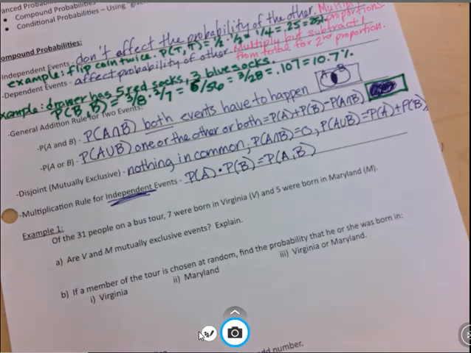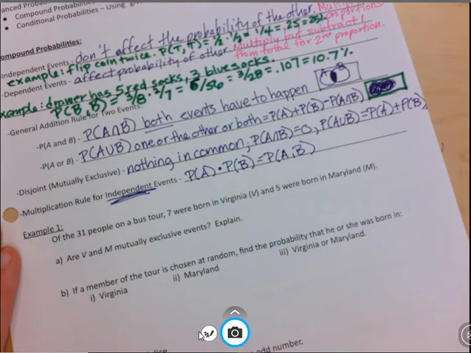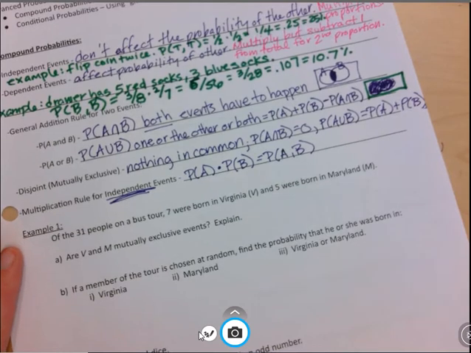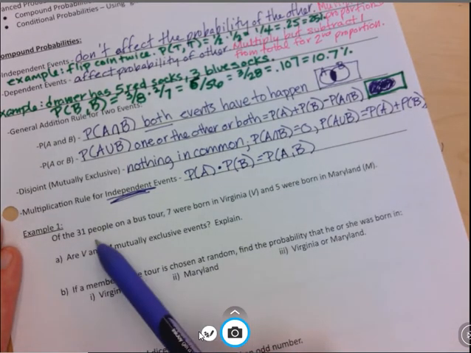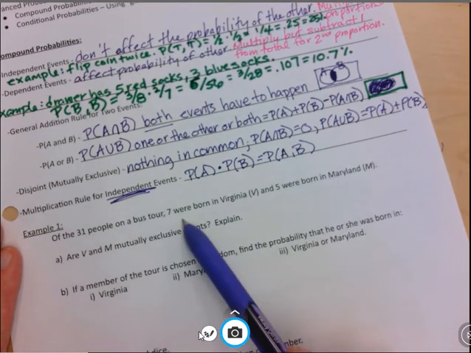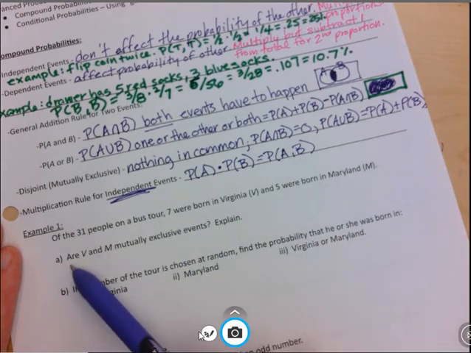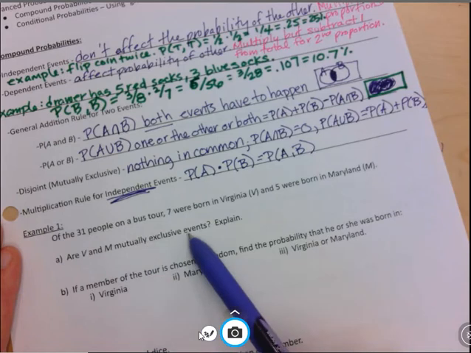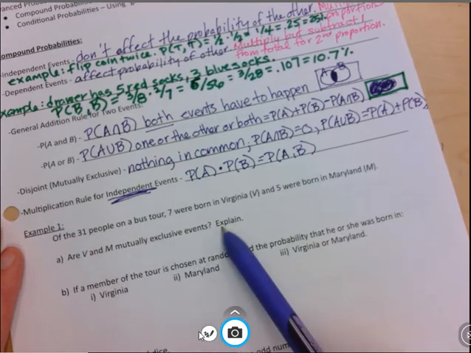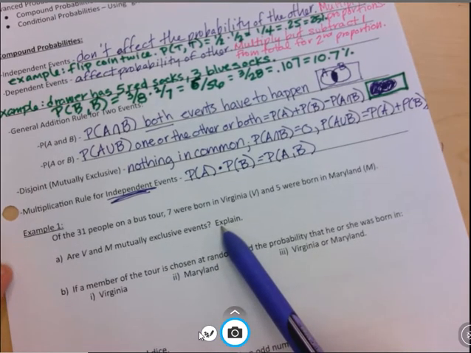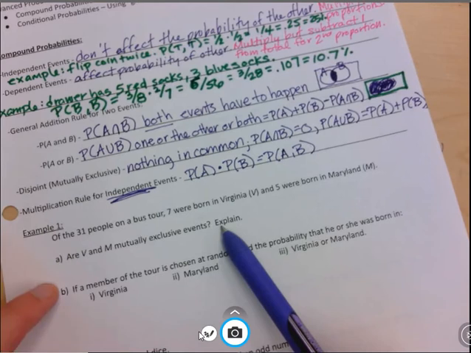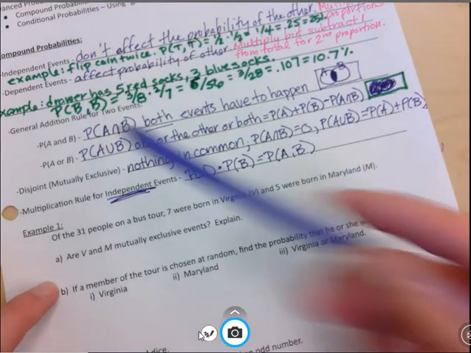Alright, so these rules can be kind of tricky when we're not talking about examples, so we are going to talk about an example right here. First one says, of the 31 people on a bus tour, 7 were born in Virginia and 5 were born in Maryland. So the first question is, are V and M mutually exclusive events? So look back for your examples. Do we have mutually exclusive?